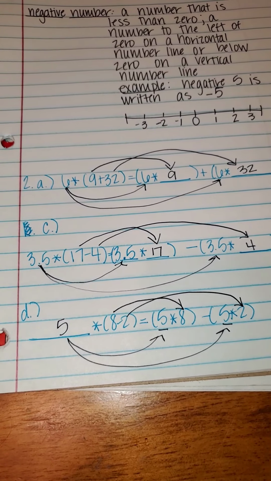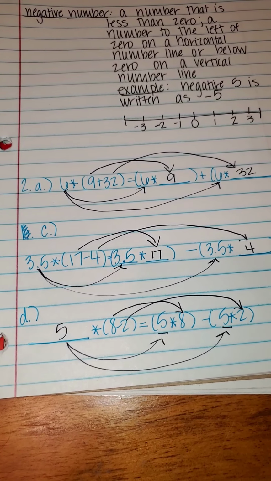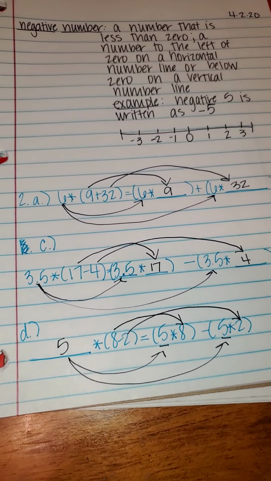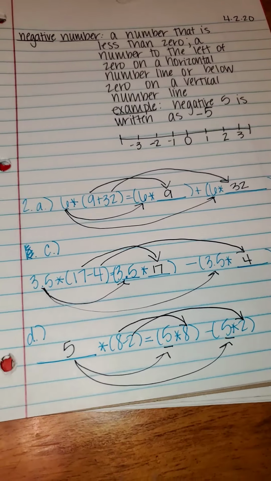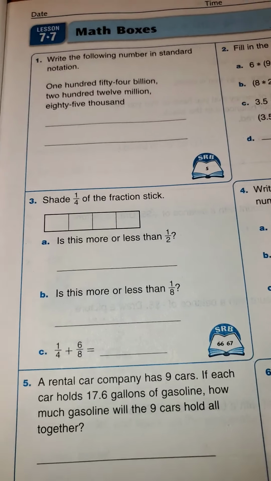Okay, I did A, C, and D with you. I think you can do B. I think you'll be good with that. All right, let's look at number 3.